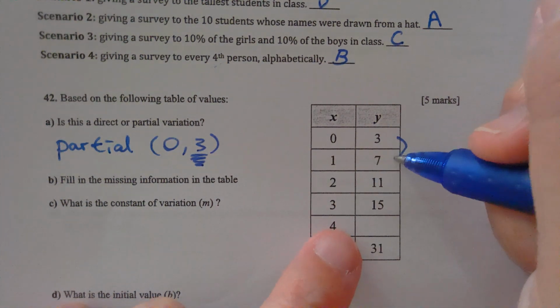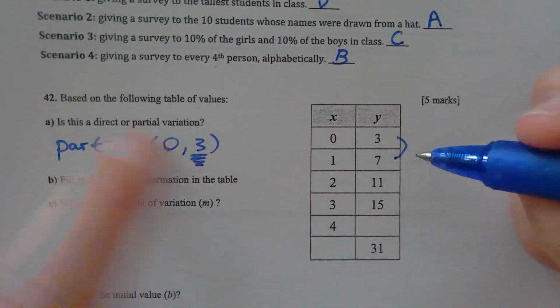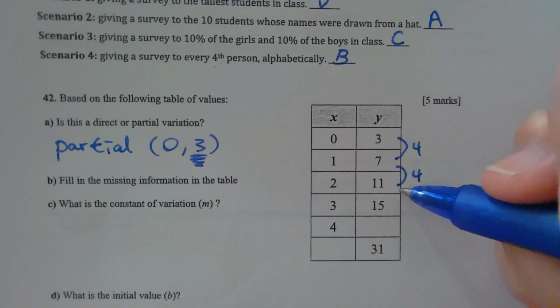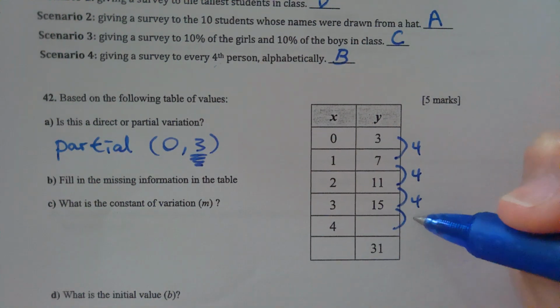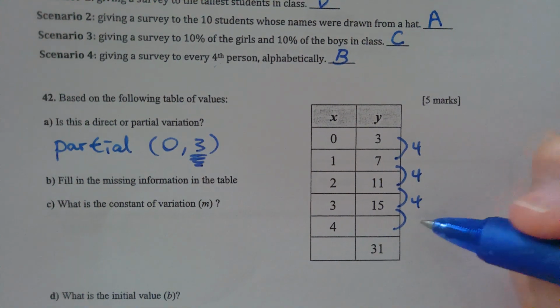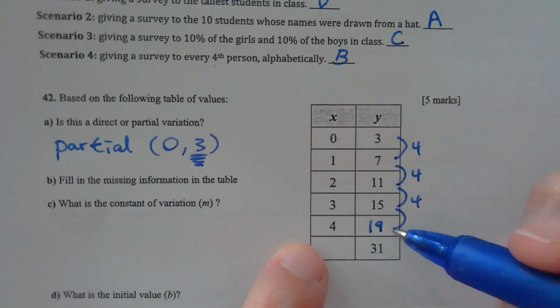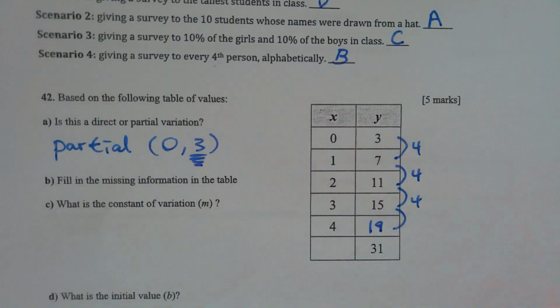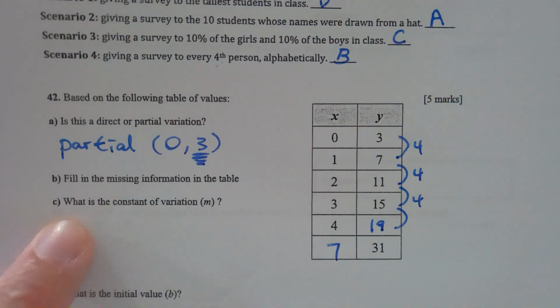Fill in the missing information in here. So since it's linear, I know that it goes by the same amount every time. So 4, 4, 4. So that means this would be 19. Okay. If you keep going with the pattern, keep adding 4, adding 4, adding 4, what would this one be? Until you get to 31. 7. Good.